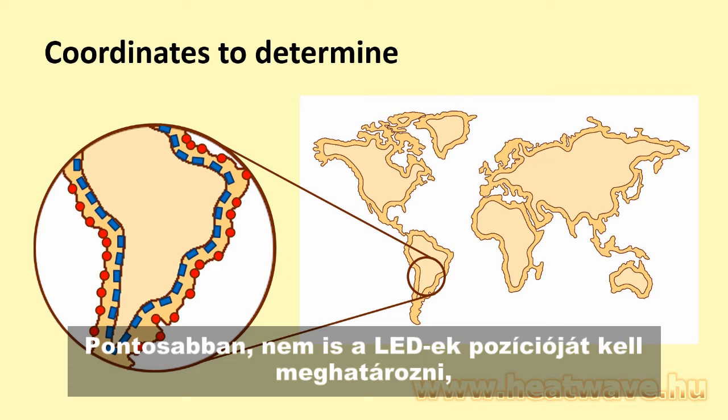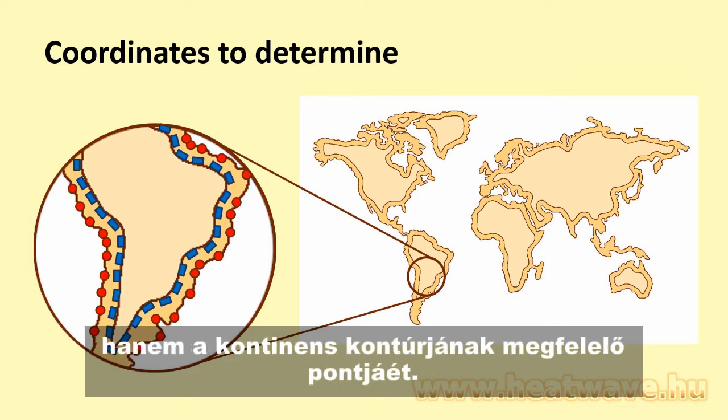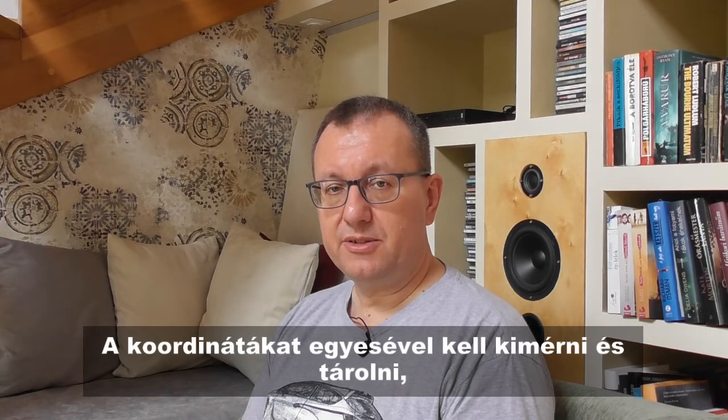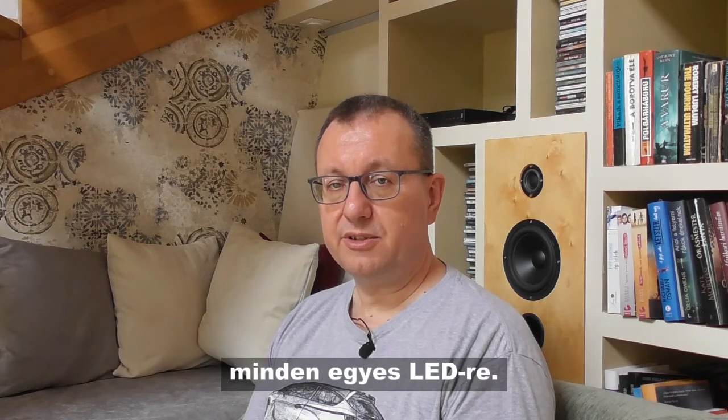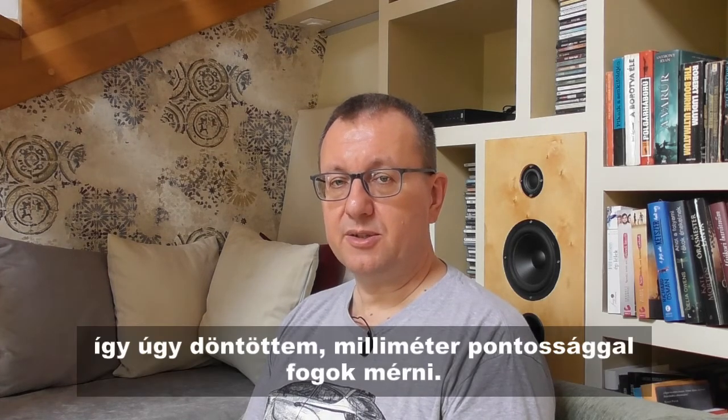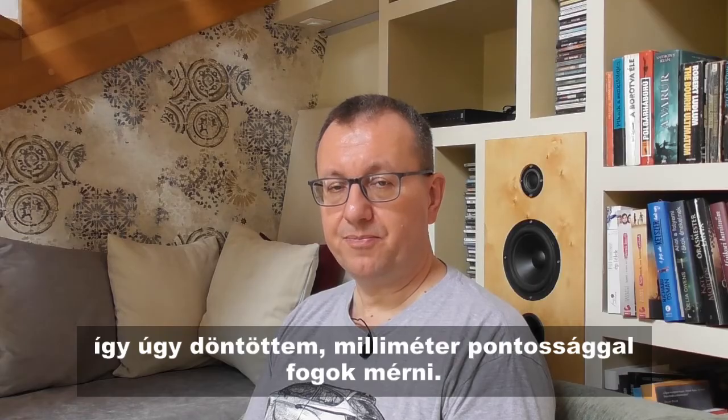More accurately, it is not the position of the LEDs that must be determined, but the position of the corresponding point of the continent contour. These are marked with red circles in the figure. These coordinates must be determined individually and stored for each LED. In this case, resolution matters, so I decided to measure with millimeter accuracy.